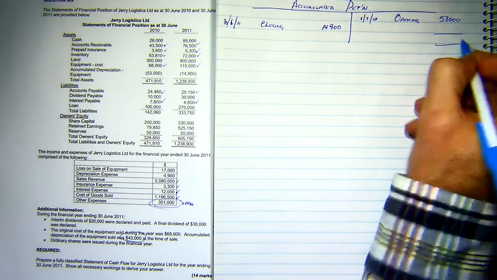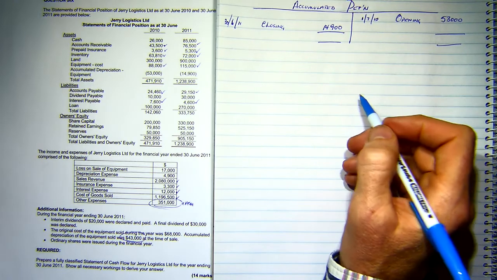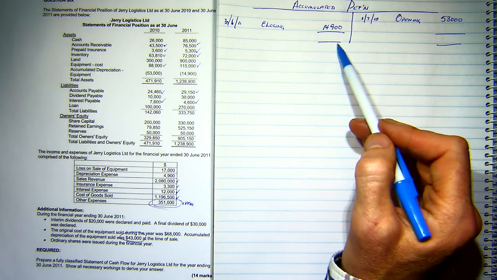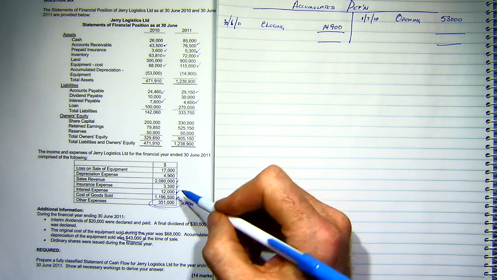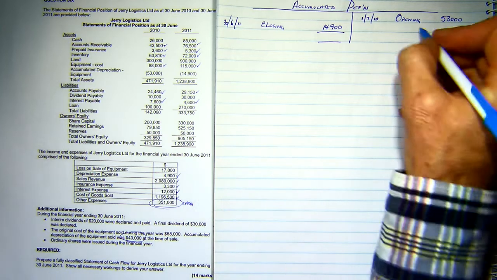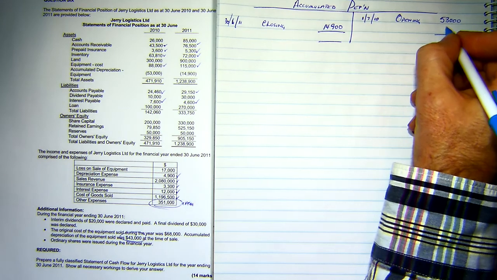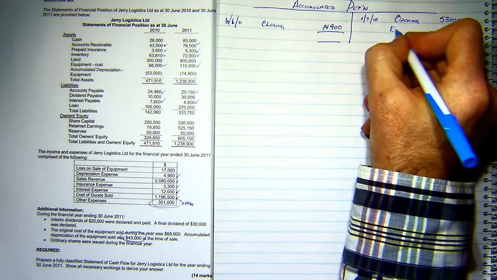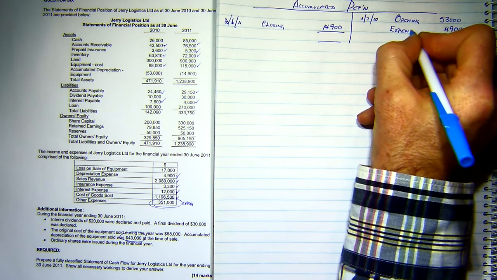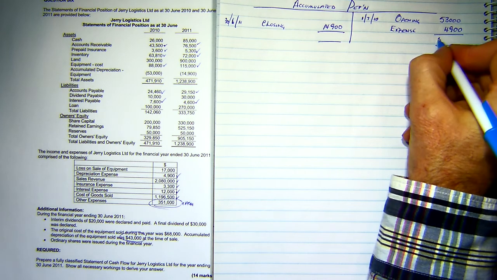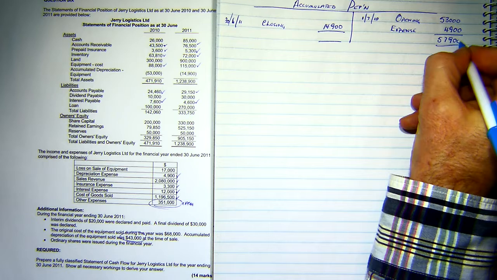And what I'm looking to do, as I have been for the whole lot, is to put my balances in there. But I need to recognise that I've got some expenses down here called depreciation expense. So that will increase my accumulated depreciation. So I've got 4,900 there. That's expense. That makes 57,900.